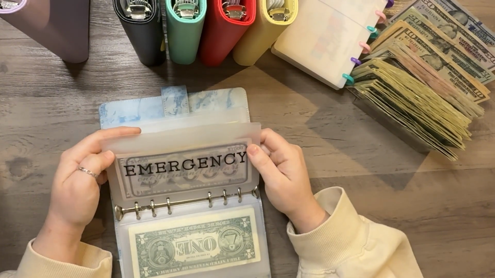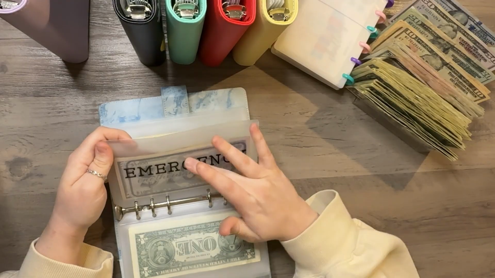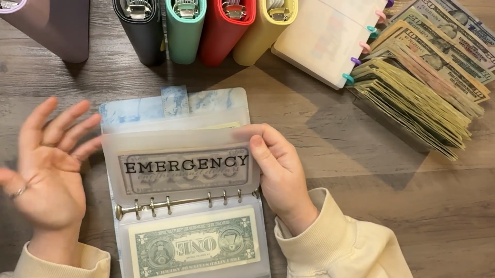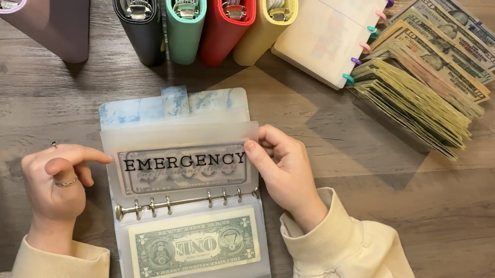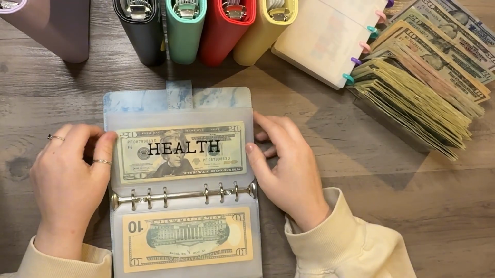So if I have a bill that I'm not expecting, it'll come from emergency. It's my extra bit of money. If I ever need new tires and I don't have enough saved up for car maintenance, I'll come into emergency and use this one. Okay, next up is health.